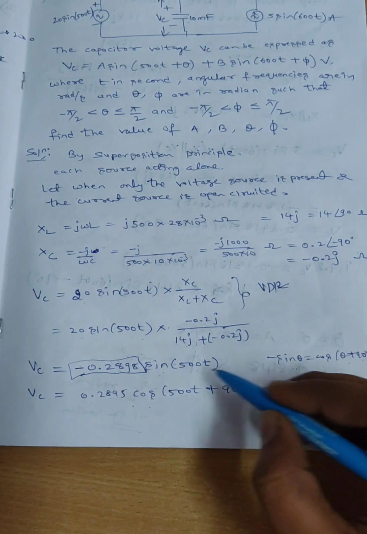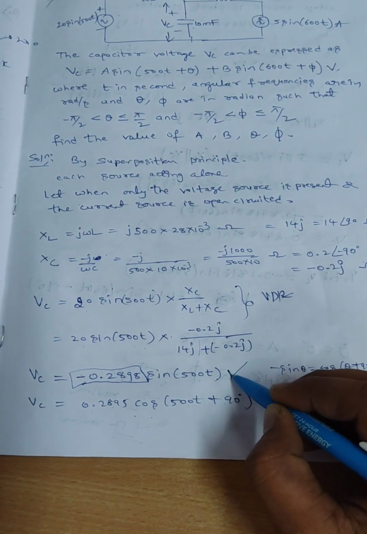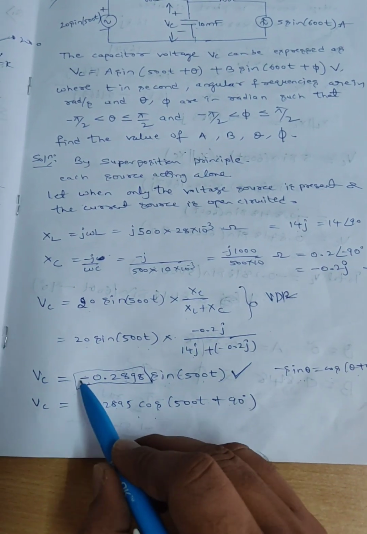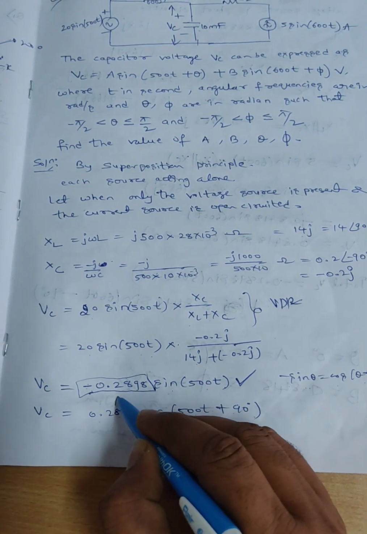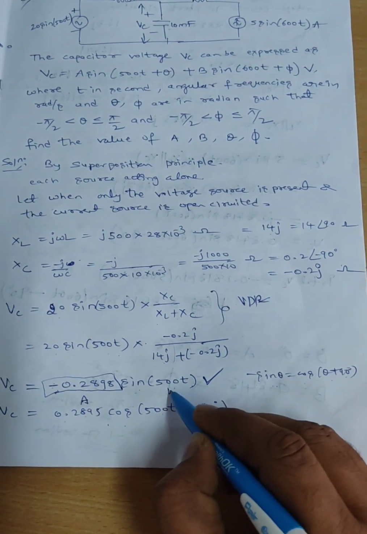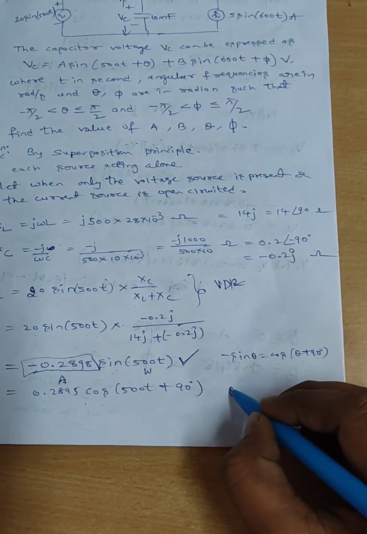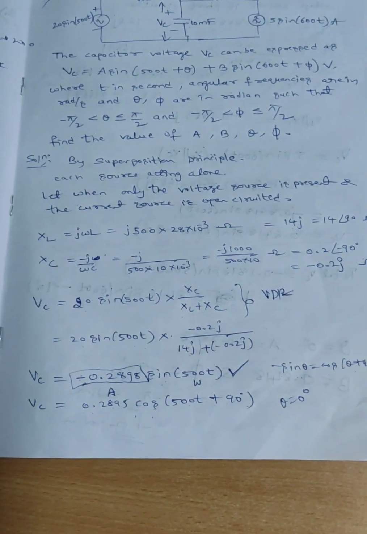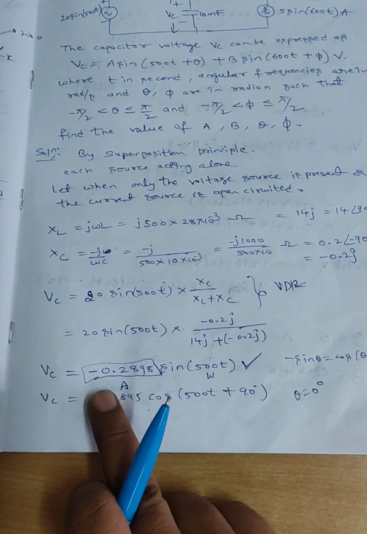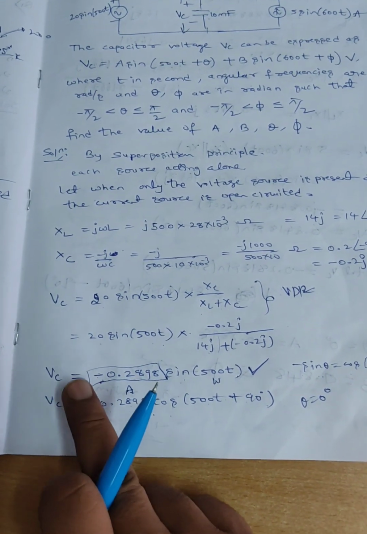But this one is not needed. I am going to select this one. This minus 0.2895 indicates the A value, and this is the omega value plus theta. We don't have an angle, so we can write theta is 0 degrees. Got it? So this is the voltage across the capacitor when the voltage source is acting alone.